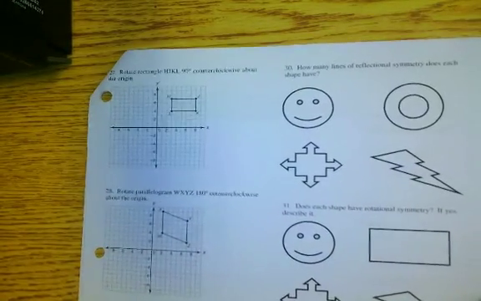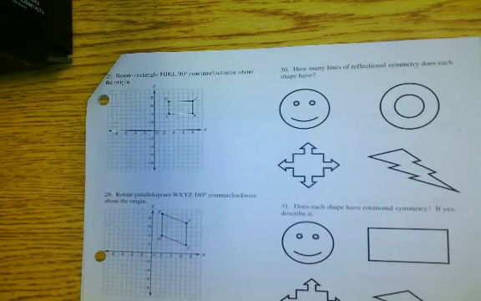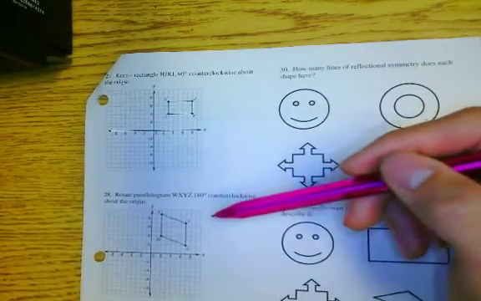Number 27. We're going to rotate the HJKL 90 degrees counterclockwise about the origin. There's multiple ways to do this, so I'm going to talk about all of the methods possible. 27 and 28 are similar, so I'm going to mention one of them in this, and then I'll talk about the other method on this.